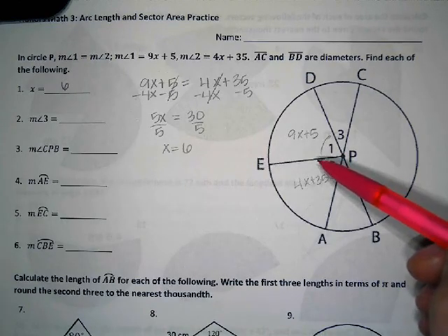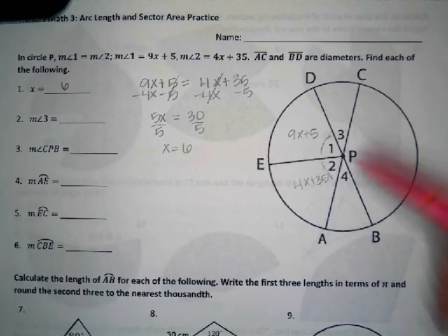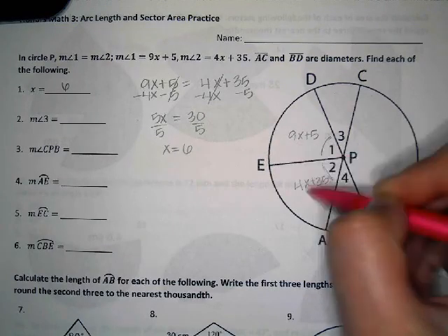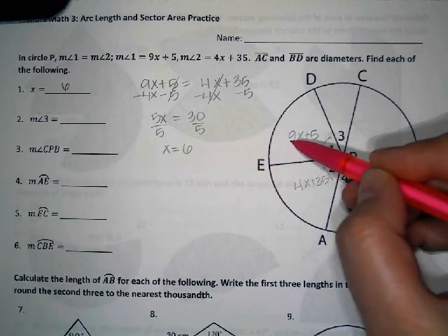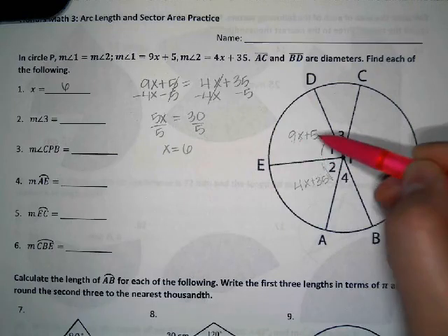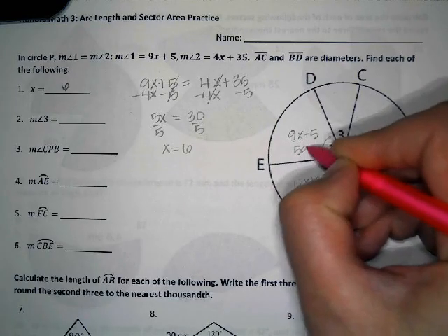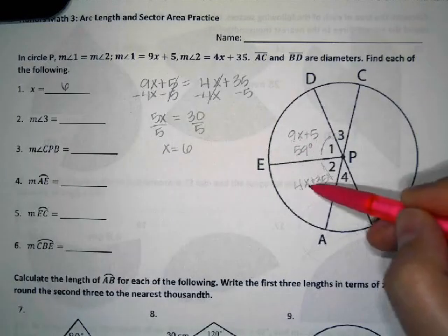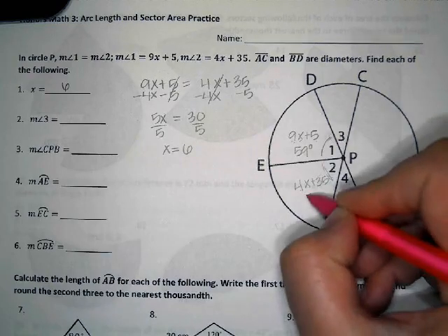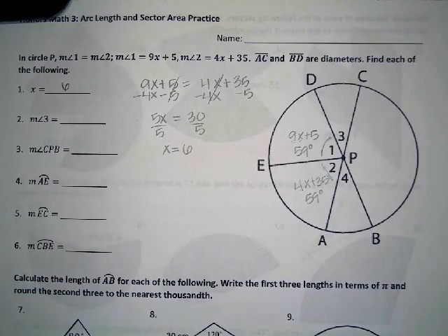So you can do it in either one of them. It doesn't matter. So 9 times 6 is 54 plus 5 is 59. Or 4 times 6 is 24 plus 35 is 59. So either way you do it, 59 is good. Okay? And then how could we get another answer?